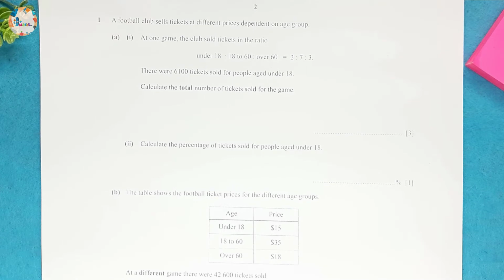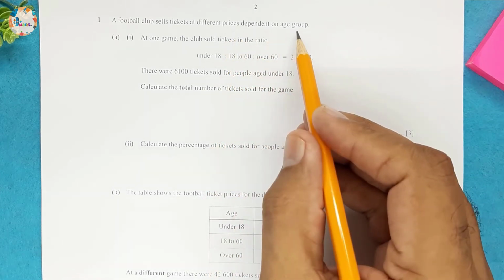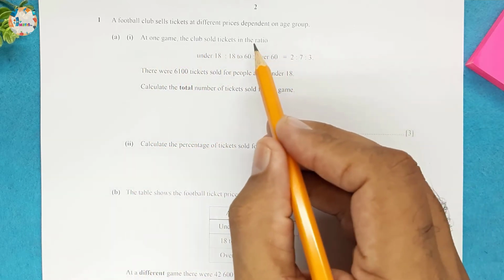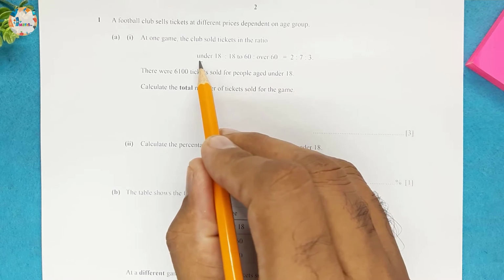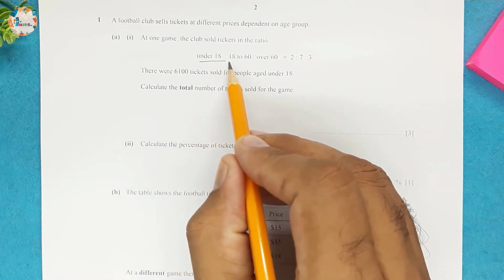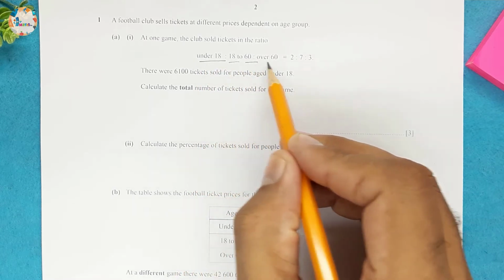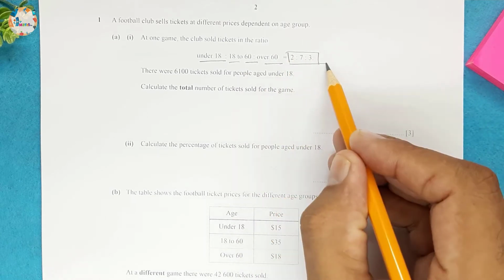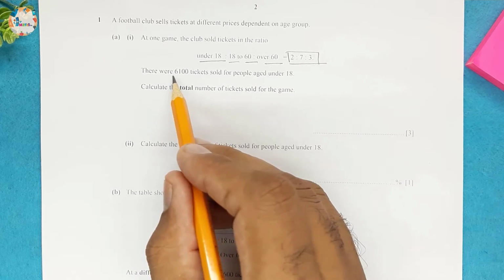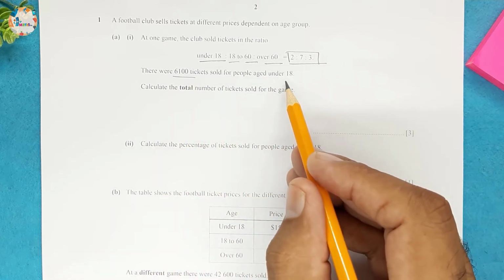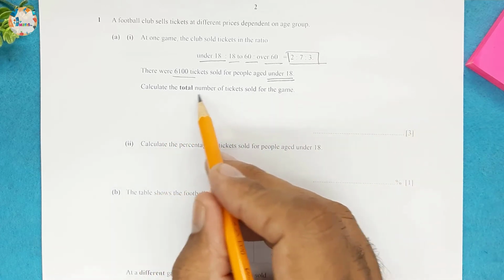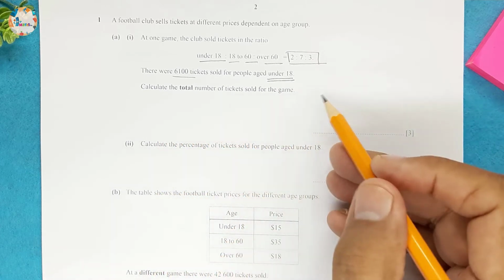Question number 1. A football club sells tickets at different prices depending on age group. At one game, the club sold tickets in the ratio given: under 18, 18 to 60, and over 60, and the ratios are provided here. There are this many tickets sold for people under 18. Calculate the total number of tickets sold for the game.